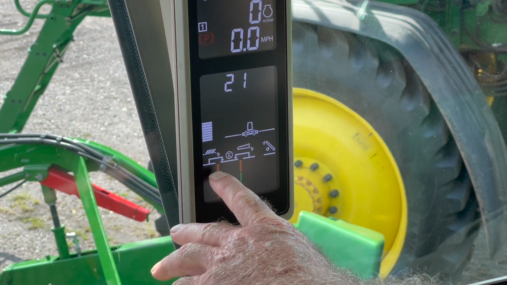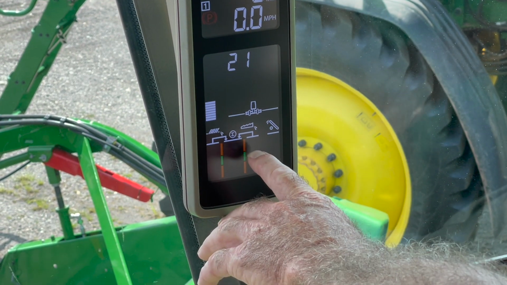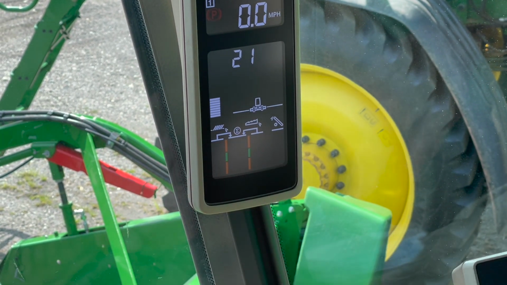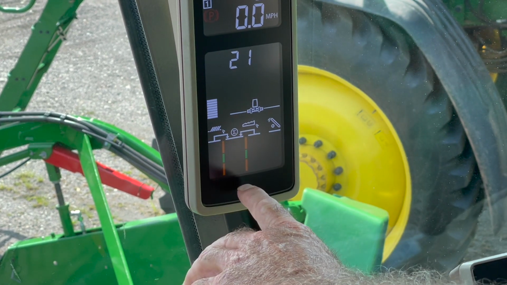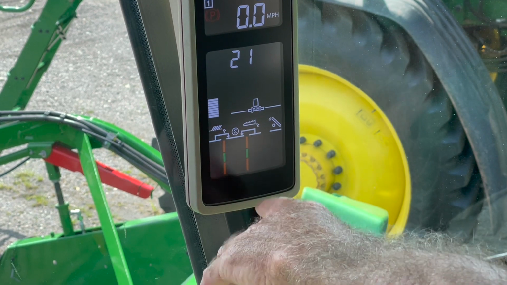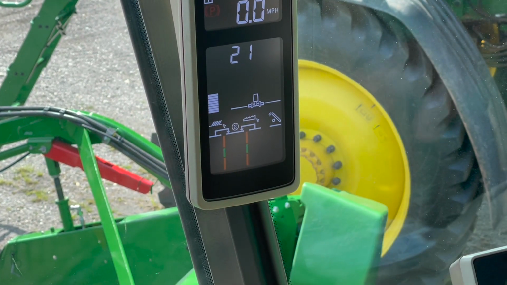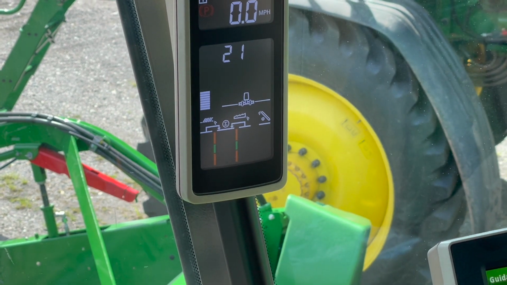Down here on the left is your sieve loss. The center one is your actual rotor loss, and then over here on the right is both. I'm sorry, in the middle is a combination of both, and then over here is your tailings loss. Return.